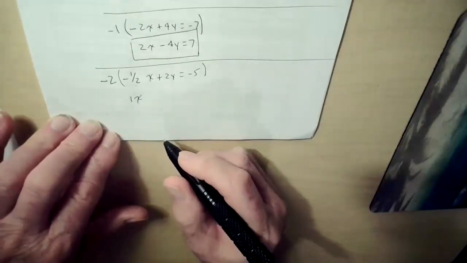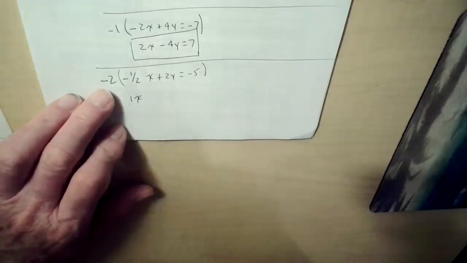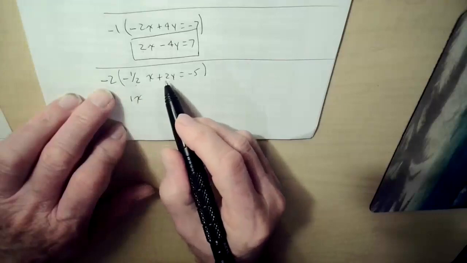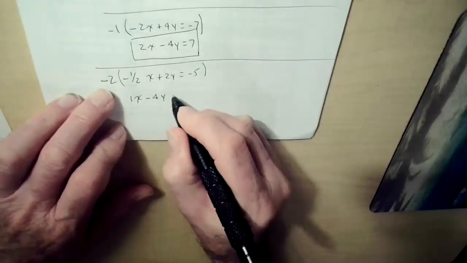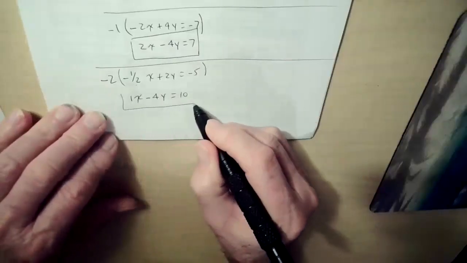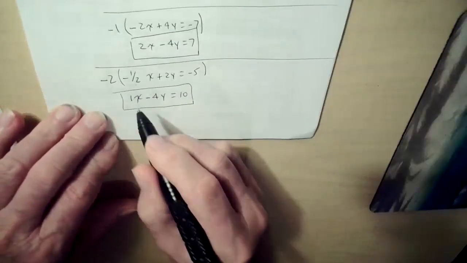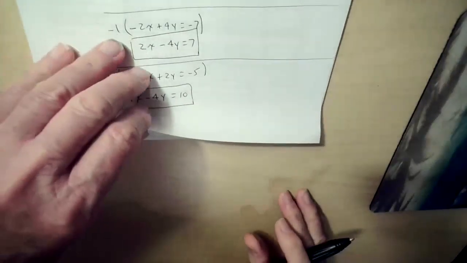You can put the 1 there, but it doesn't mean anything. -2 times 2 is -4y = 10. That's standard form. And again, you don't need the 1 there in front. If you don't have a 1 in front, it just assumes it's 1. Standard form.